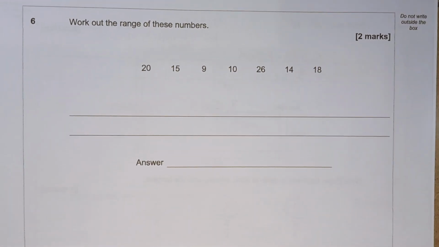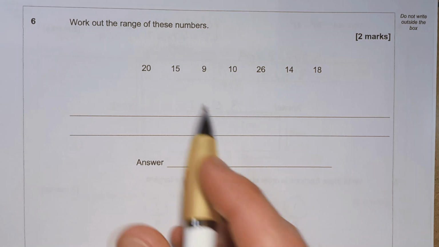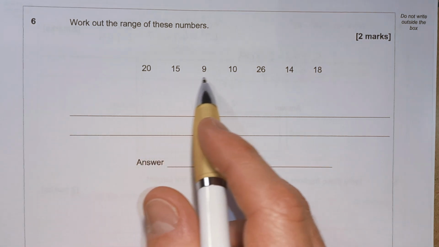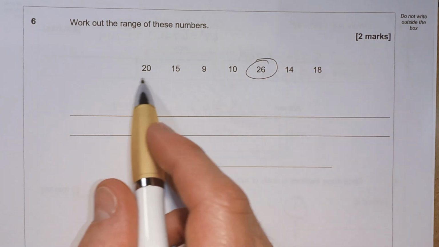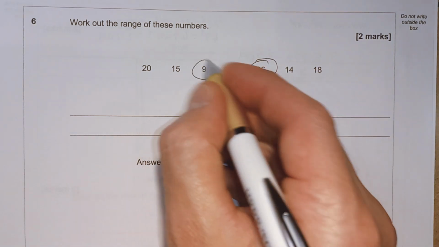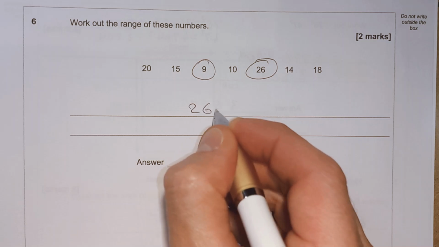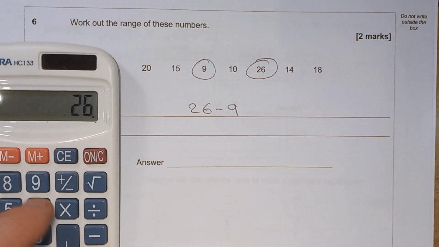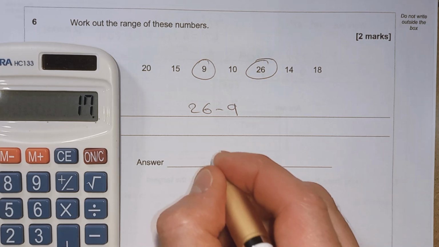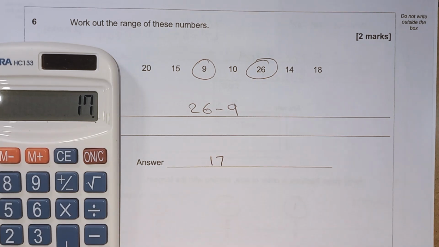Question 6. Work out the range of these numbers. Well, the range is the biggest number minus the smallest number. And the biggest number, 26. Yeah, that's the biggest. And the smallest is 9. It's the only single digit number. So we want 26 minus 9. Is 17.